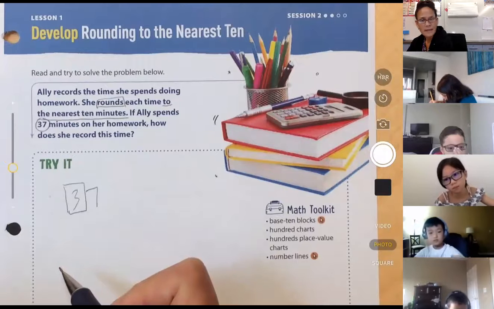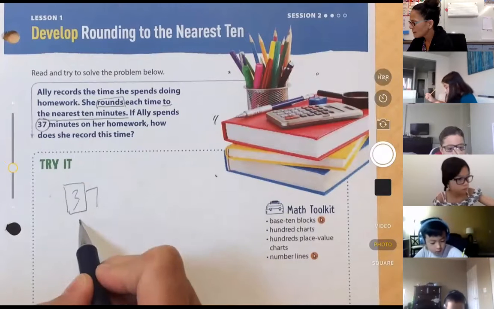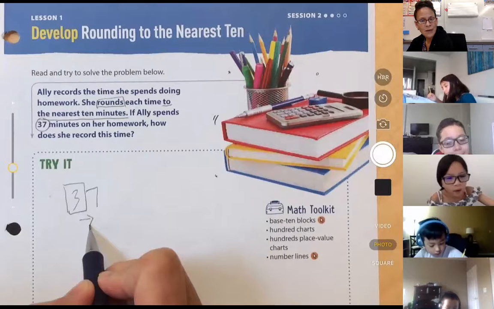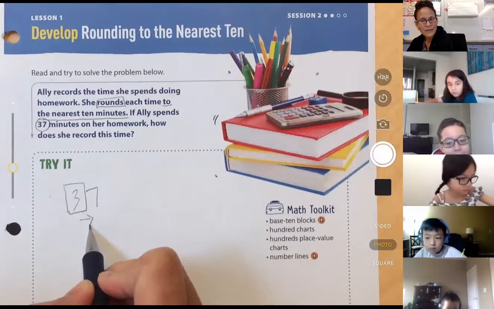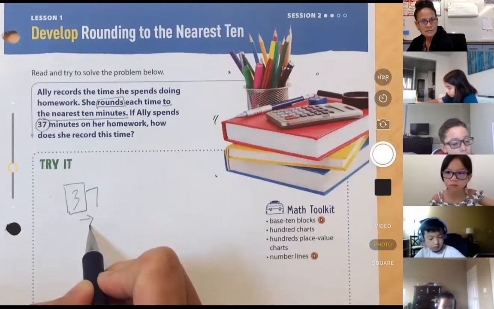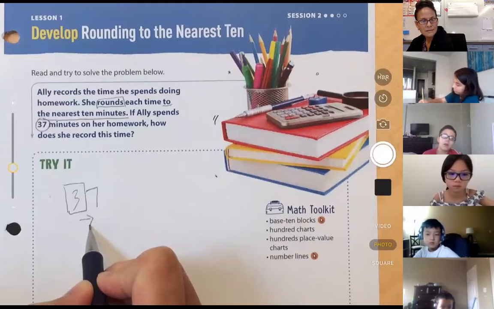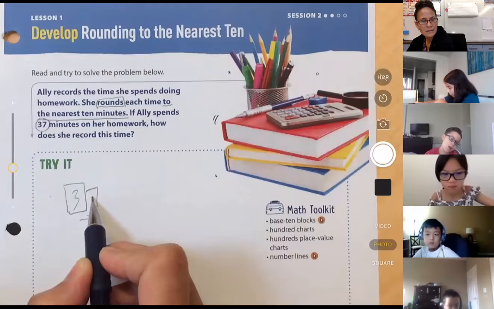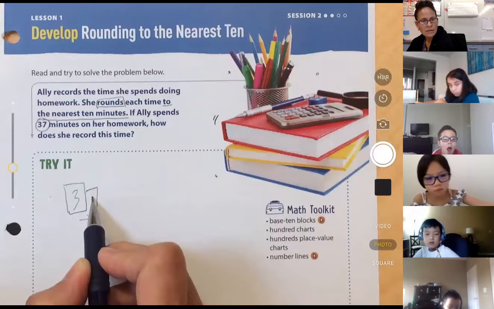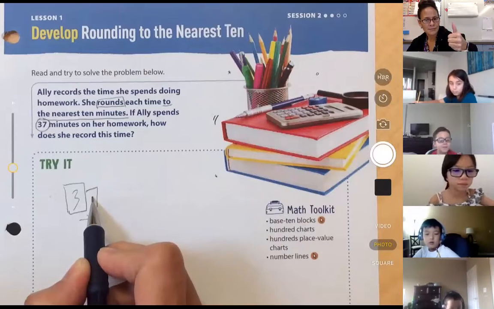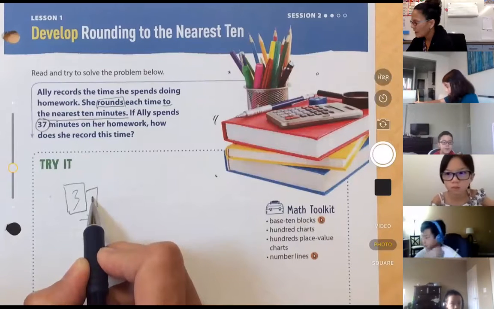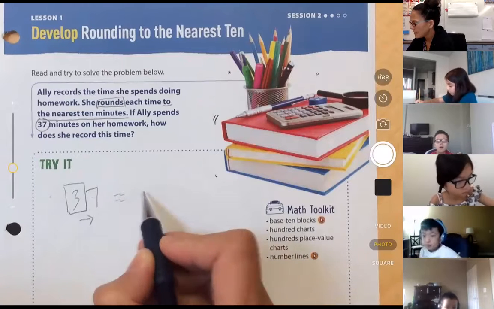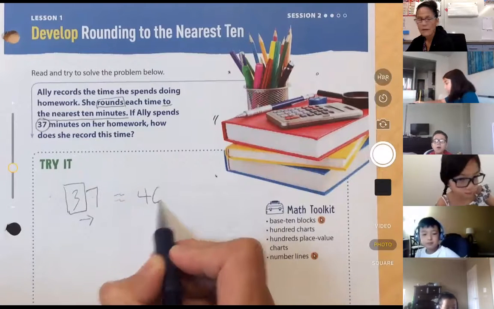The next step is going next door to the neighbor. If it's 5 or more, I round up. If it's 4 or less, it rests. I can clearly see that the number in the ones place is 5 or more, so I am rounding up. So 37 rounded to the nearest 10 is going to be 40.